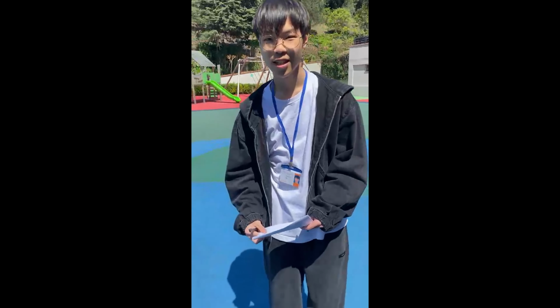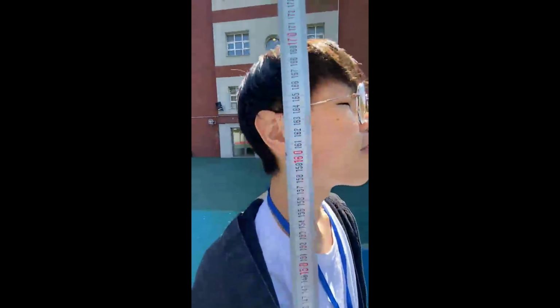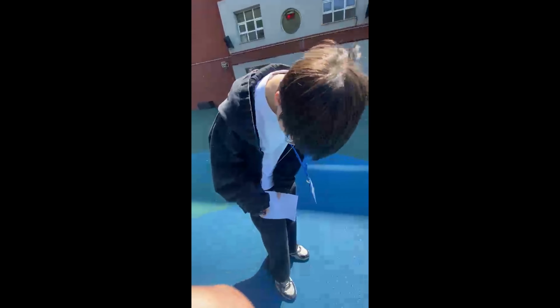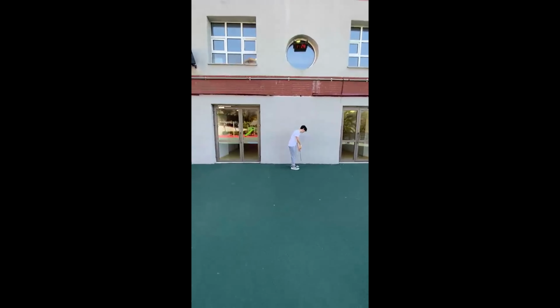Let's begin with your height. You're 175. Now let's measure your shadow. Your height is 175 and your shadow is 130. Now we have to measure the shadow of the building.